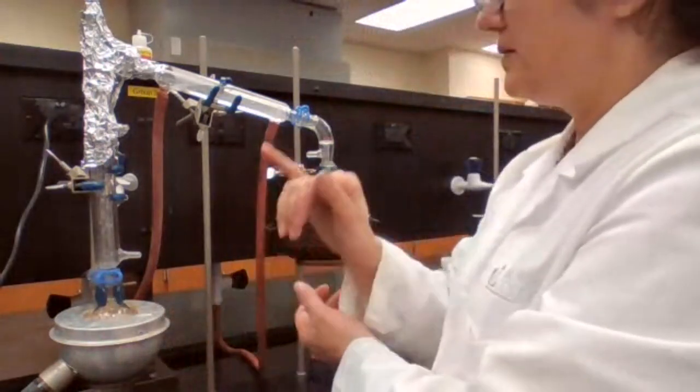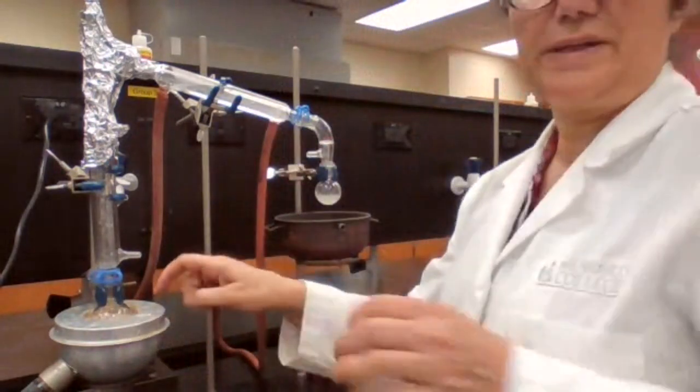Going to stop the heat first, lower the heating mantle.